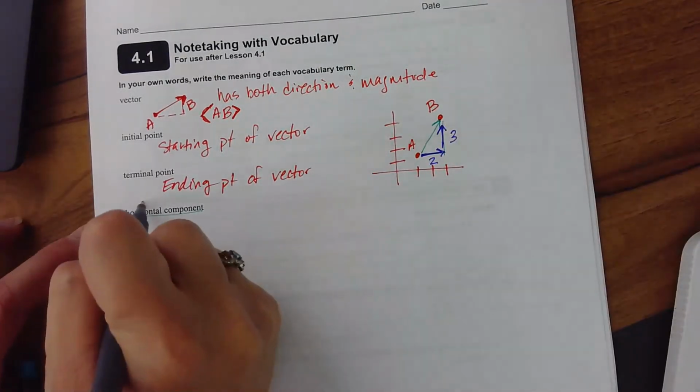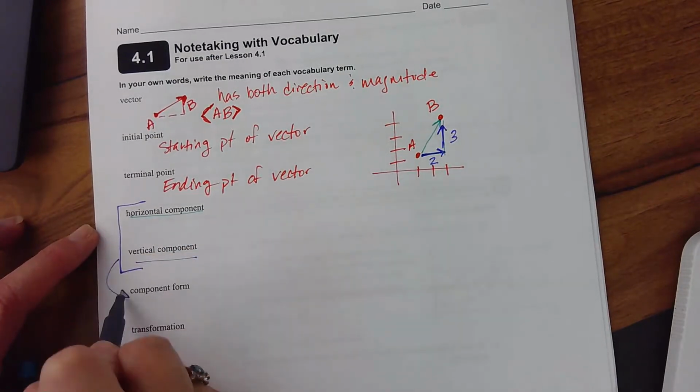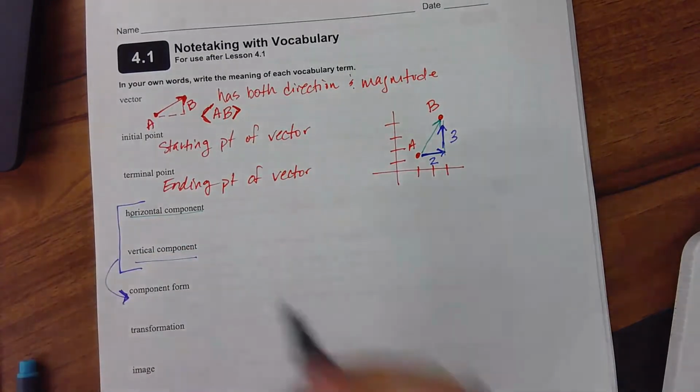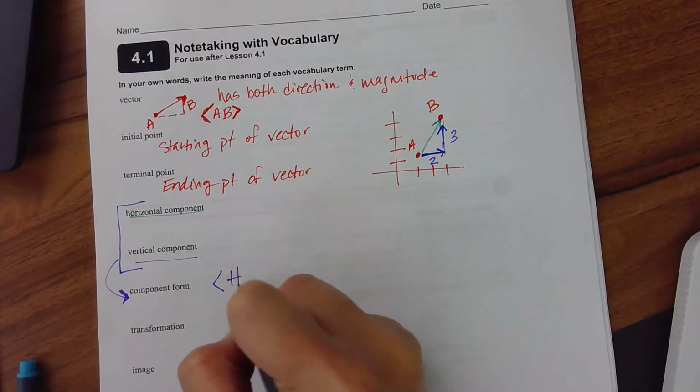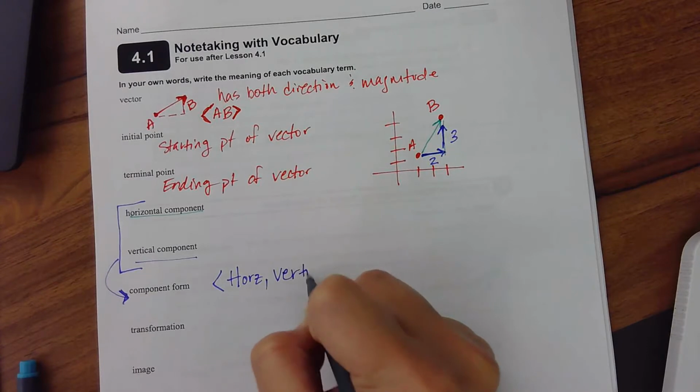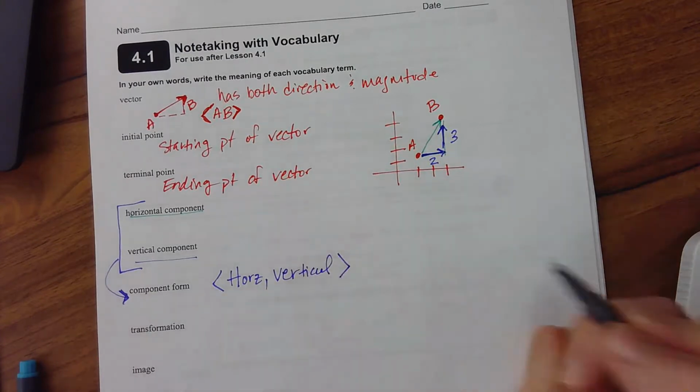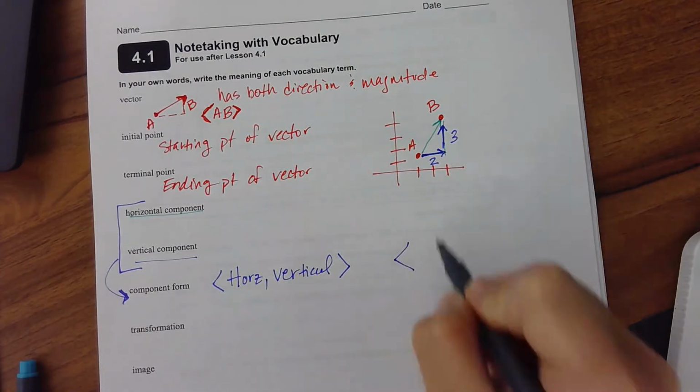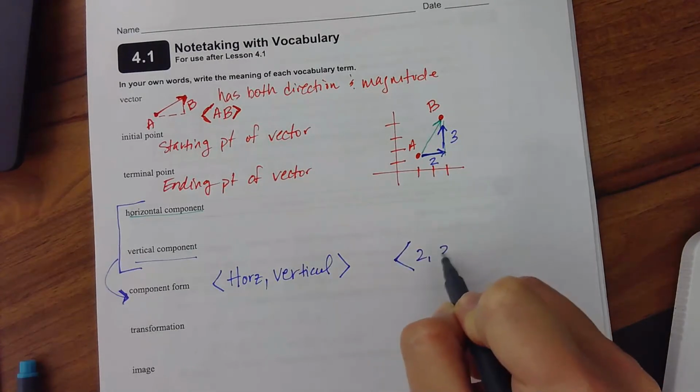Together, the horizontal and vertical components make what we call component form, which is your horizontal component and then your vertical component. For my example, this is the vector <2, 3>.